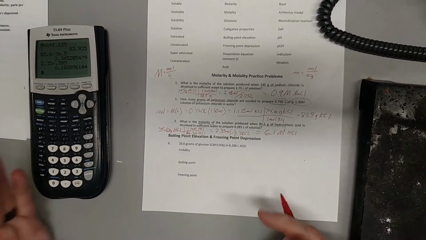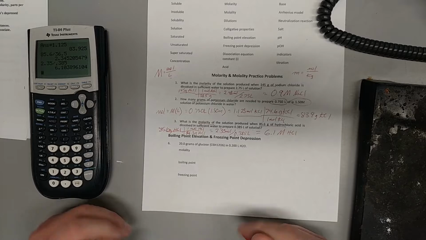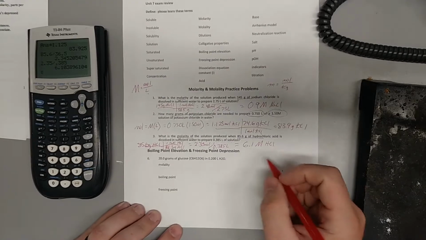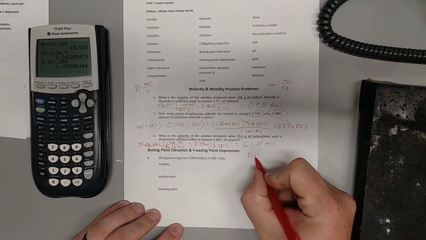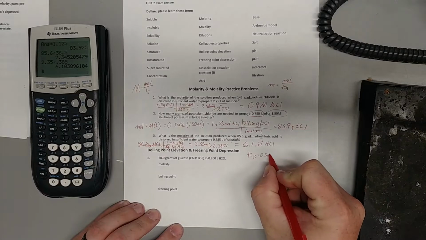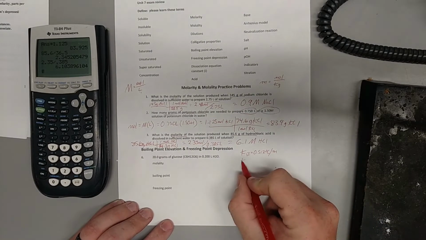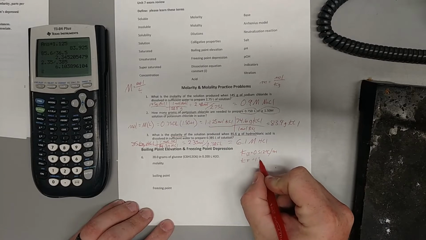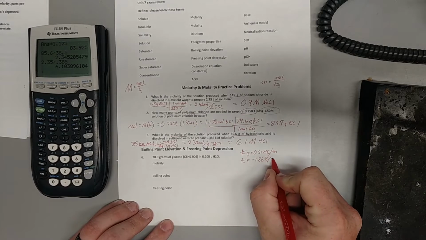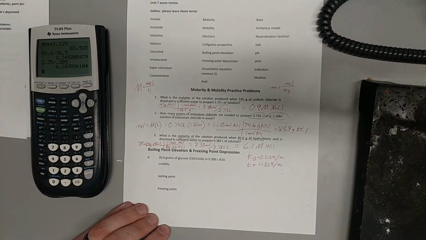We're doing boiling point elevation and freezing point depression for water. To do that, we need Kb, which is 0.512 degrees C per mole, and Kf, which is 1.86 degrees C per mole. These will be given to you on the test.